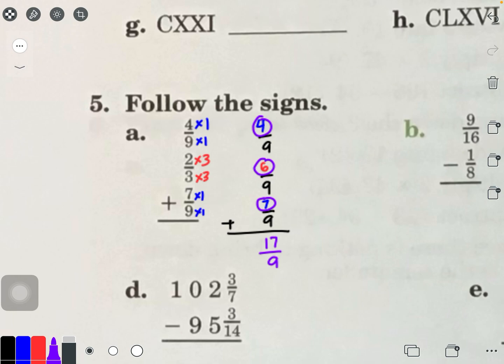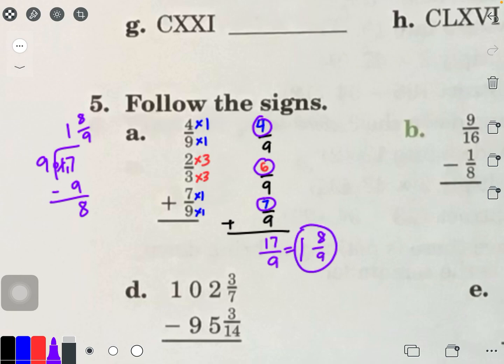That's an improper fraction, so I have to do casita time. On scratch paper, I'll do 17 divided by 9. 17 divided by 9 is 1. 1 times 9 is 9. 17 take away 9, so I'm going to borrow here, 17, 8. There you go. So I make that a fraction. My real answer is 1 and 8 ninths.